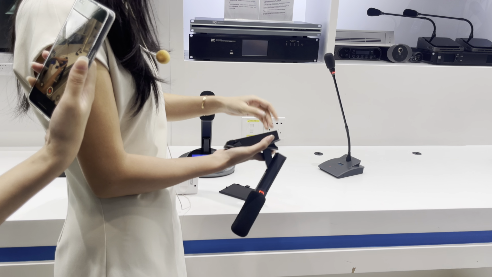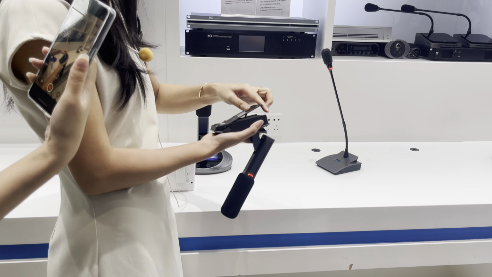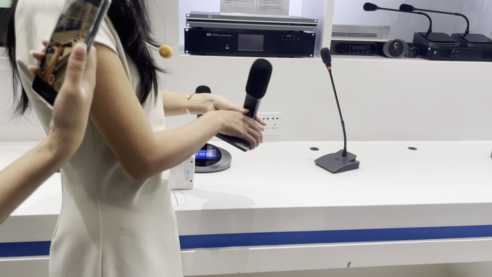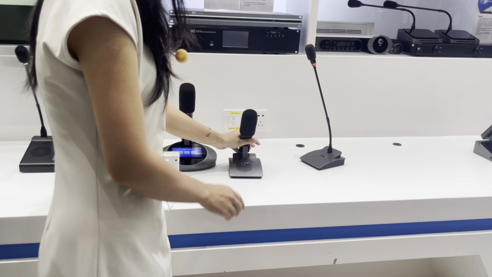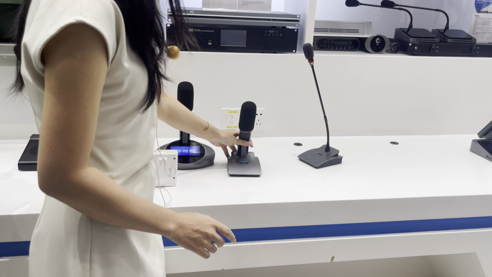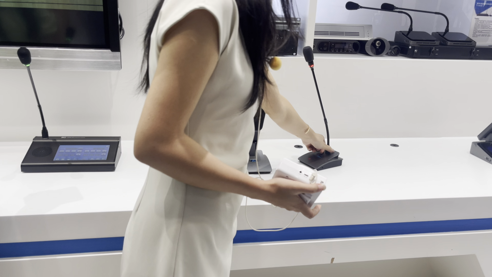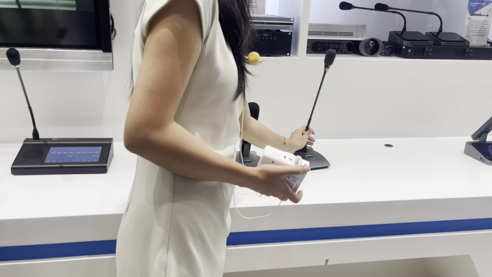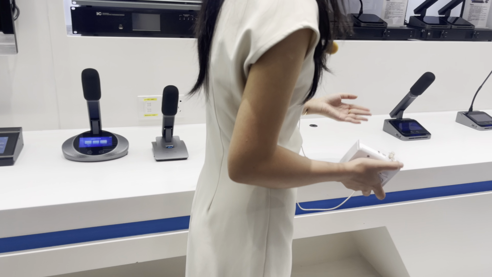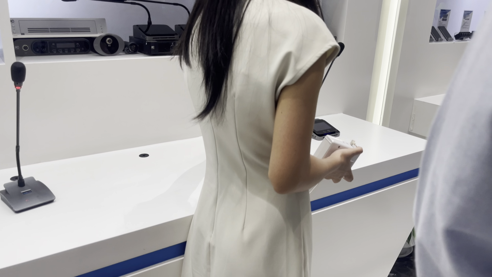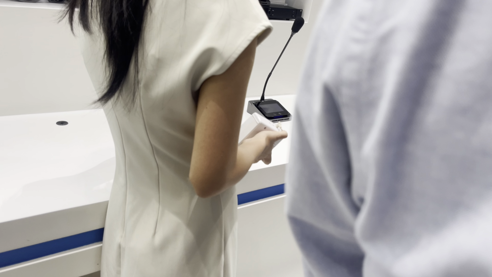So compared with wired, the wireless one doesn't have the phone jack to hear the interpretation. It doesn't have the interpretation channel. So for some meeting rooms where they don't want so many cables, we'll choose this one. Also for this one, the function doesn't have voting.